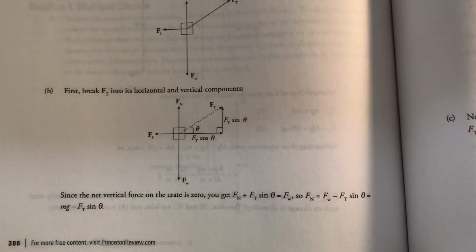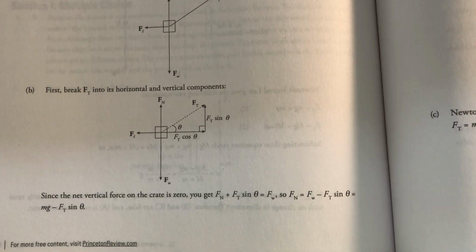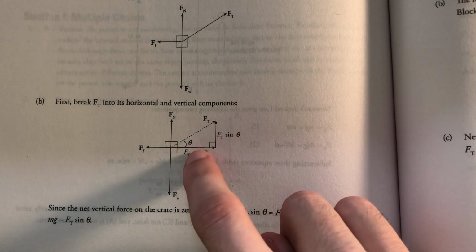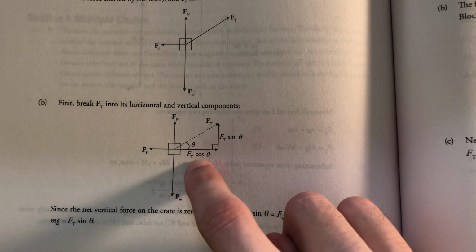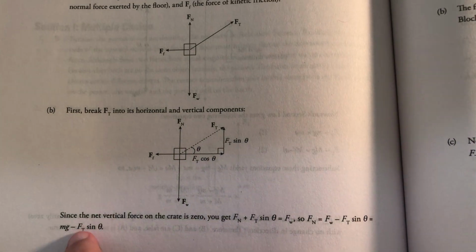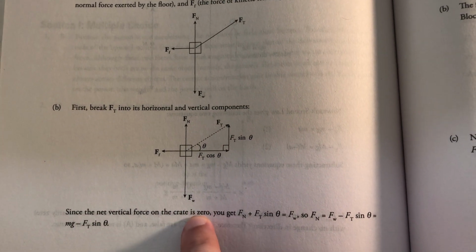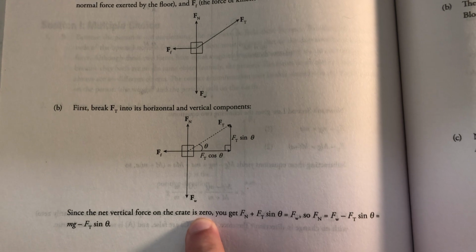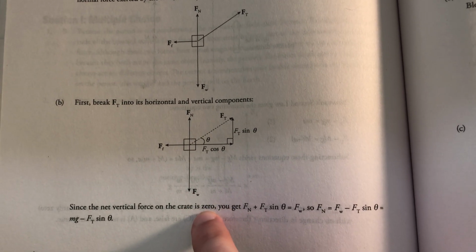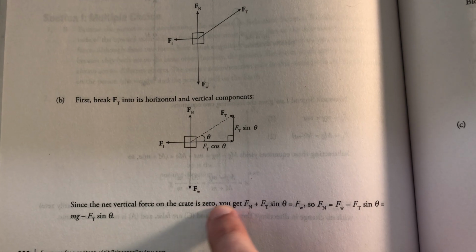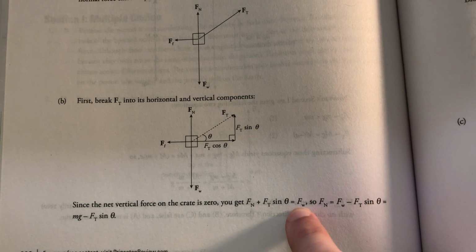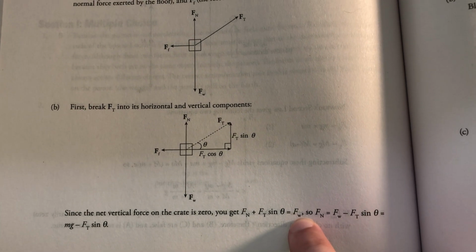Now for B, which again asks us to compute the normal force in terms of the other variables. So they are going to go ahead and break this into FTY and FTX with the cosine and the sine, just like we've always done. And then the net vertical force needs to be 0 because we're not accelerating up and down. The crate is only moving horizontally. So if that sum of forces, or the net vertical force, is 0, we get normal force plus tension upwards is equal to the force of gravity downwards.